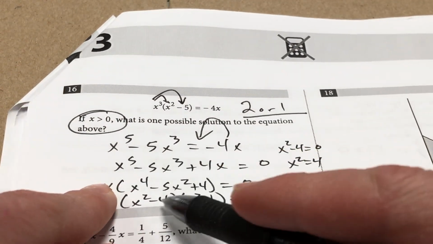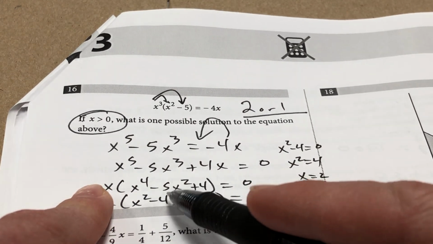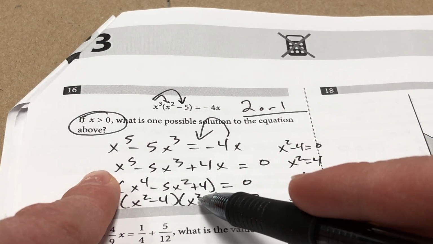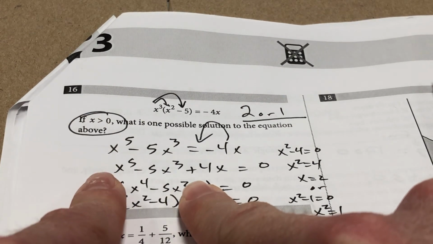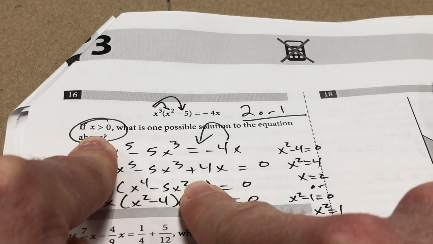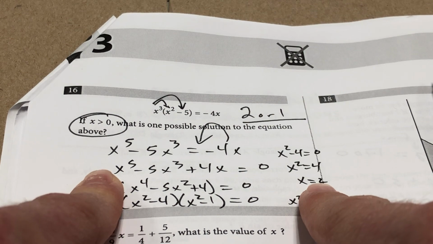All three terms have an x in common. Well, what multiplies to 4 and adds to negative 5? Negative 4, negative 1. But how do you get x to the 4th? It's x squared. First off, x equals 0, but x has to be bigger than 0, so that one doesn't count. x squared minus 4 equals 0, so x is plus or minus 2, but remember they said x has to be bigger than 0. So you could stop there. You just have to put one answer. So 2 is a winner.